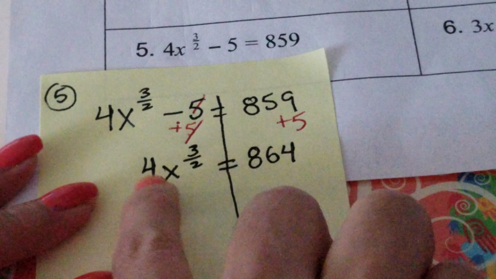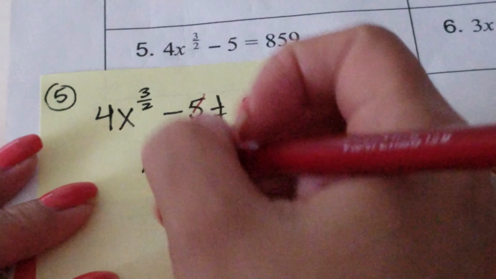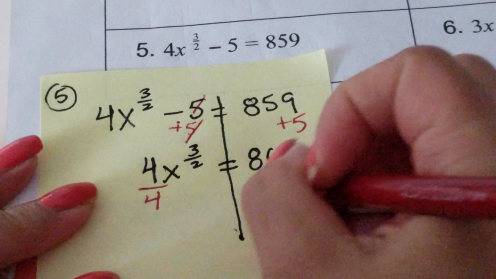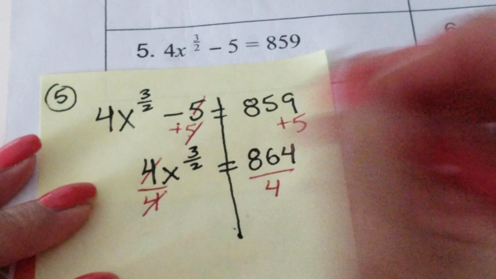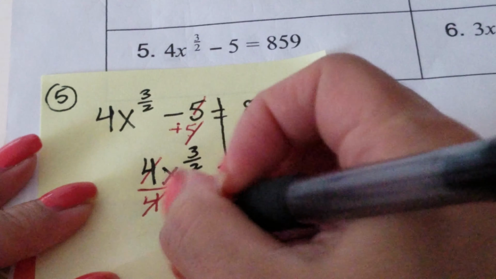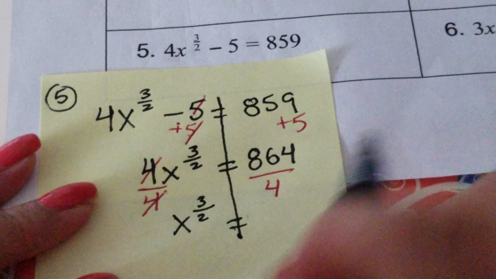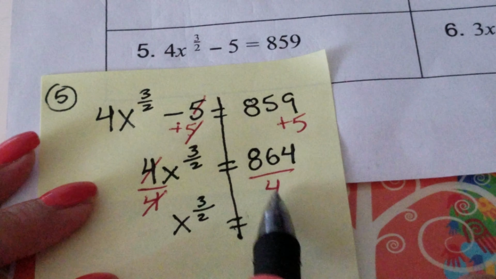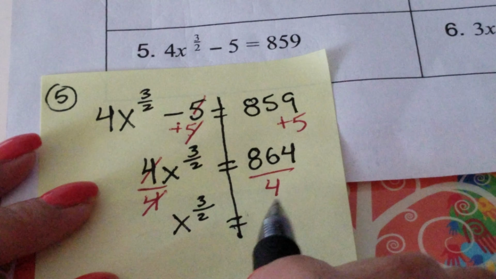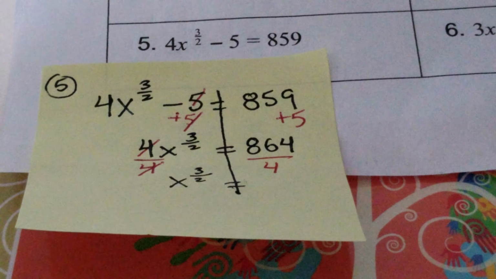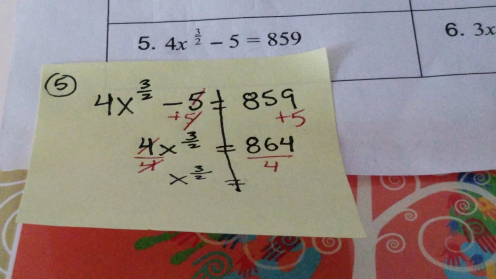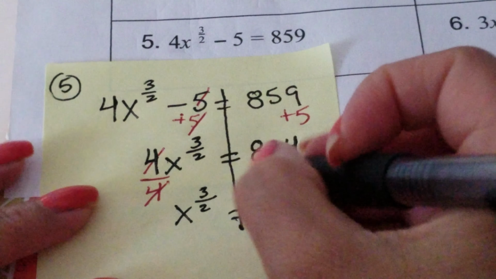And now we can get rid of the 4 right here. So that will go away, and x to the 3/2 equals 864 divided by 4. That's a big number, so let's put it on the calculator. It's 216.